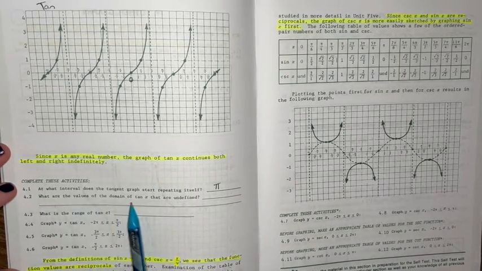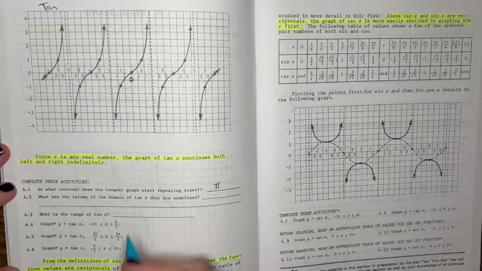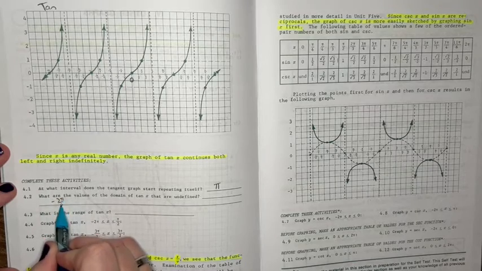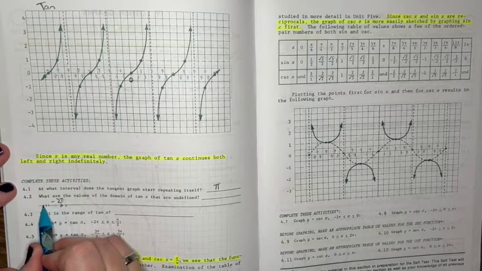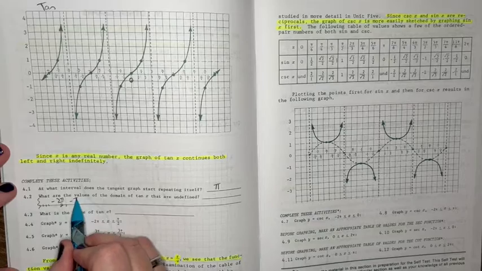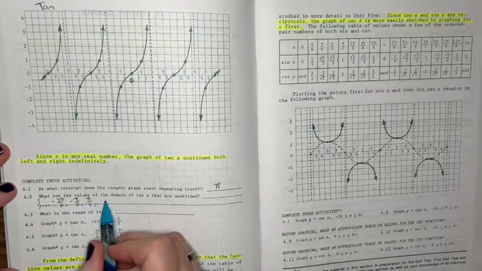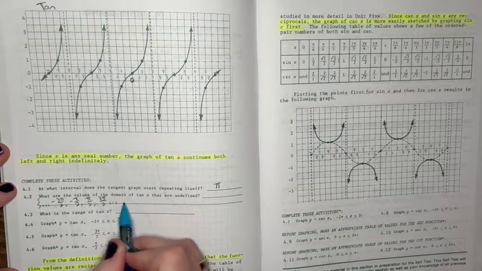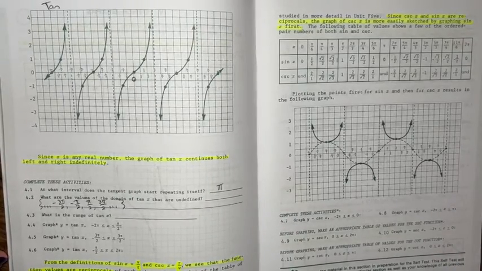What are the values of the domain of the tangent of x that are undefined? Well, if we look here, it's at negative 3 pi over 2, comma, and it goes on and on. So we could put our dot, dot, dot here with our squiggly line, and then it's at negative pi over 2, and it's at pi over 2, and it's at 3 pi over 2, and dot, dot, dot, because remember, it goes on and on in both directions each way.